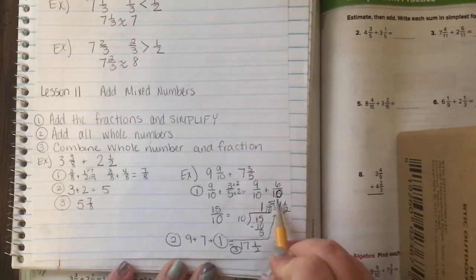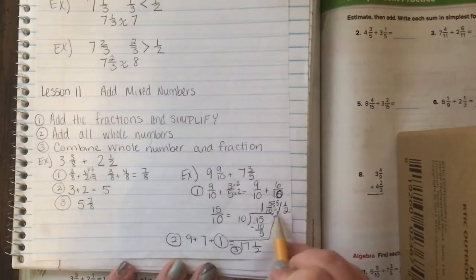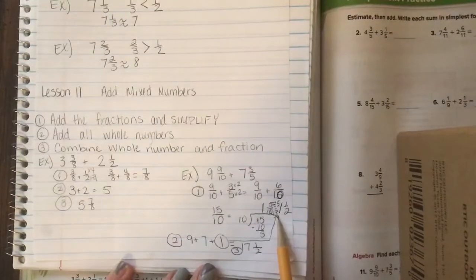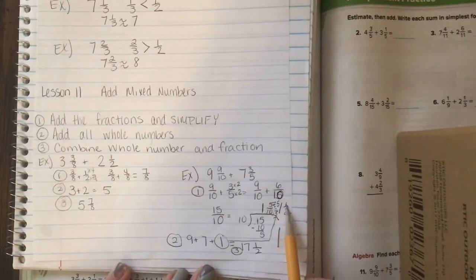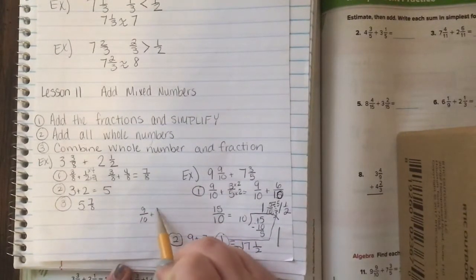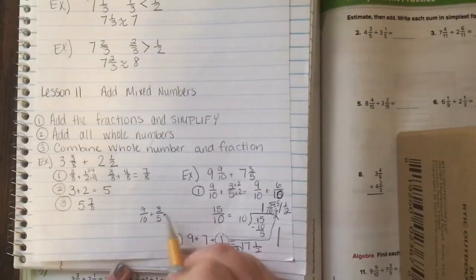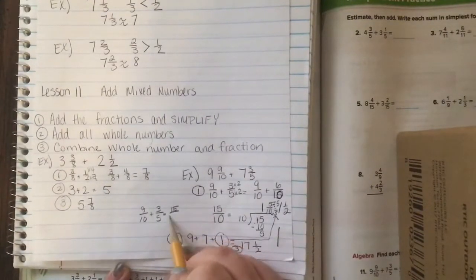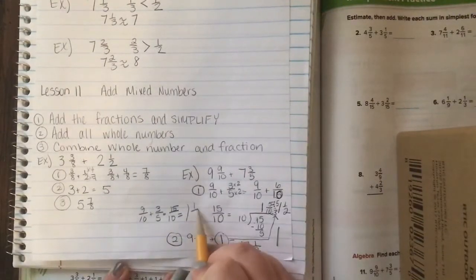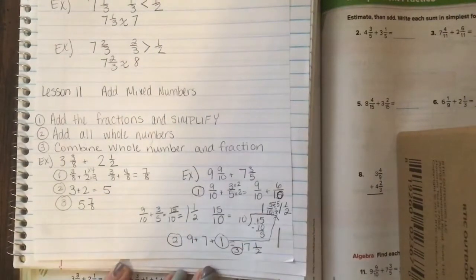I can write this with even smaller numbers if I divide the numerator and the denominator by their common factor 5. And then I'm left with 1 1/2. So let me write this over here. 9/10 plus 3/5 was 15/10, which is the same as 1 1/2. Everybody see that?